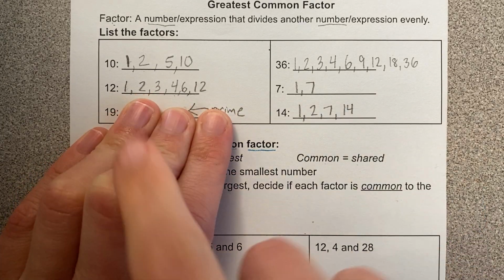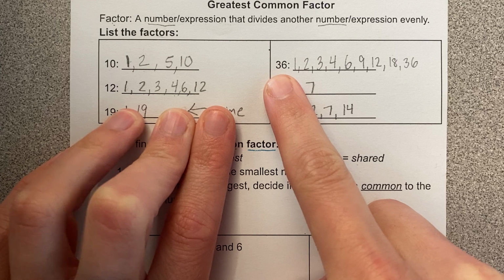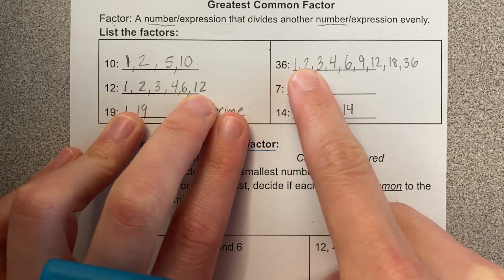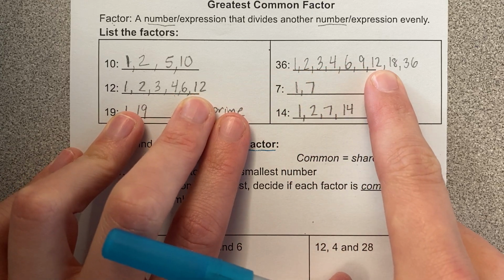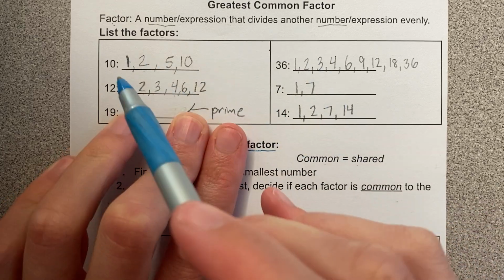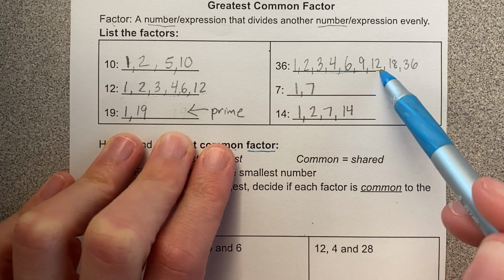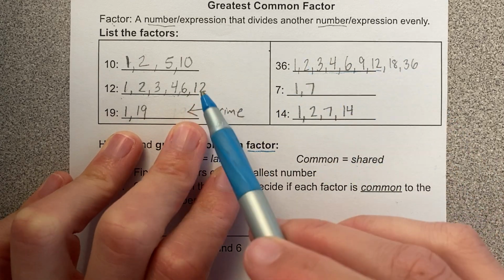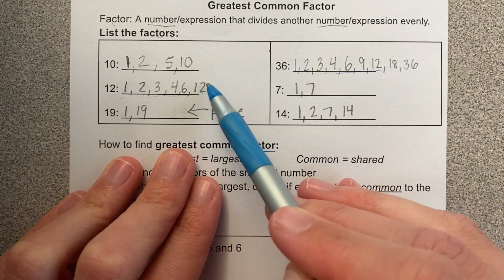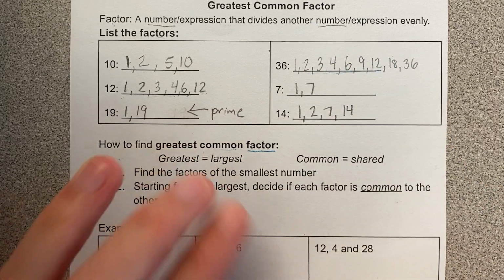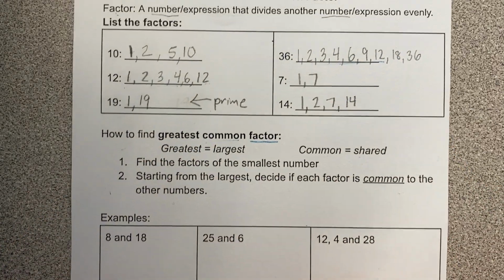What about the greatest common factor of 12 and 36? Look, let's see, they have lots of factors. What do they have in common? They actually have all of these factors in common. What's the greatest common factor? The greatest common factor of 12 and 36 would be 12. Right? That's the largest factor that they have in common, okay?